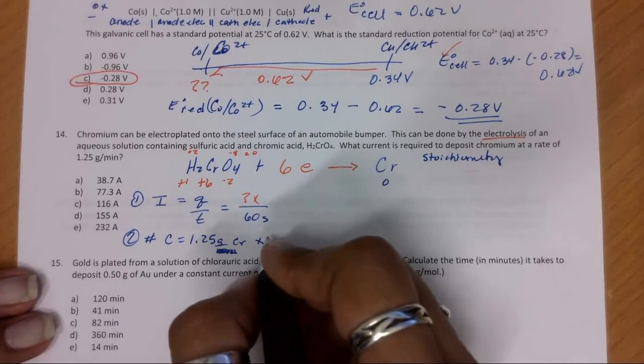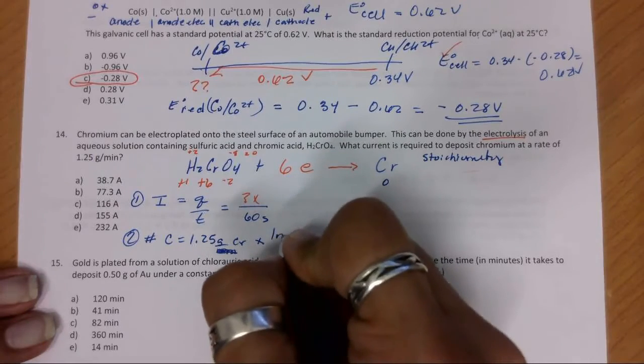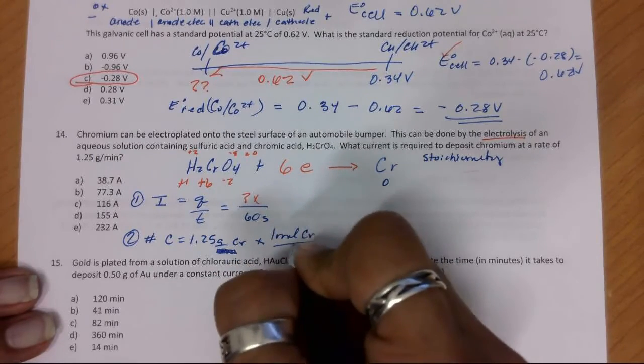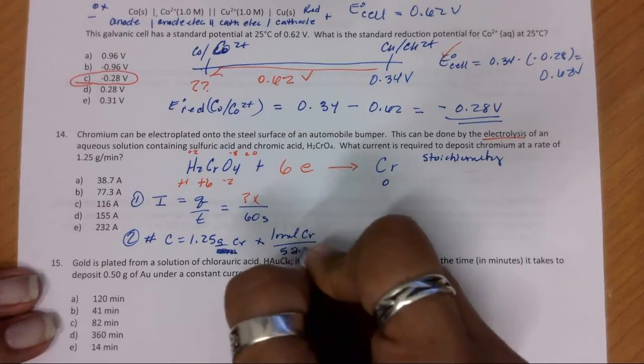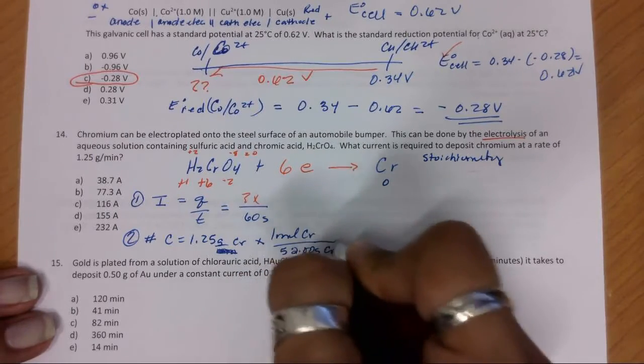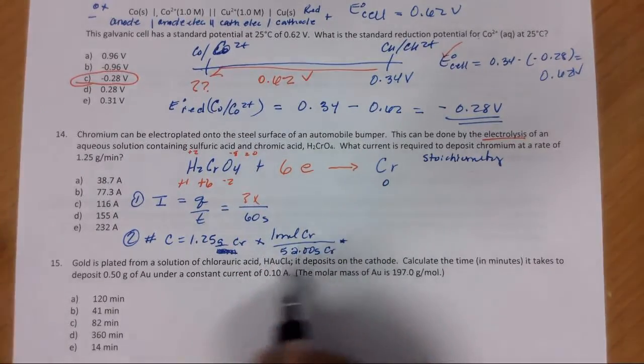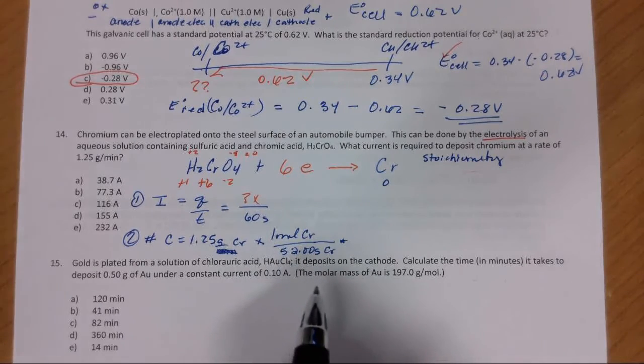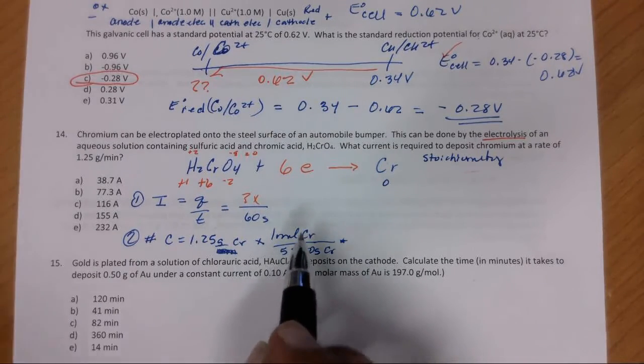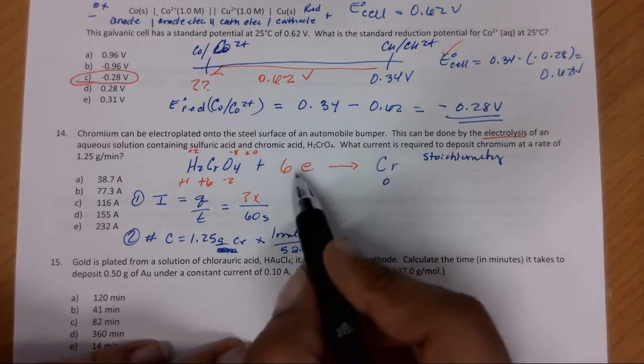Well, you need to use the molar mass, right? So for every 1 mole of chromium, I have what? 52.00 grams of chromium. Of course, the 52 came from the periodic table. Okay, now we always do what? This is stoichiometry, so we always need to think what? Mole to mole ratio. But the mole to mole ratio of what? Well, it's these electrons, right?